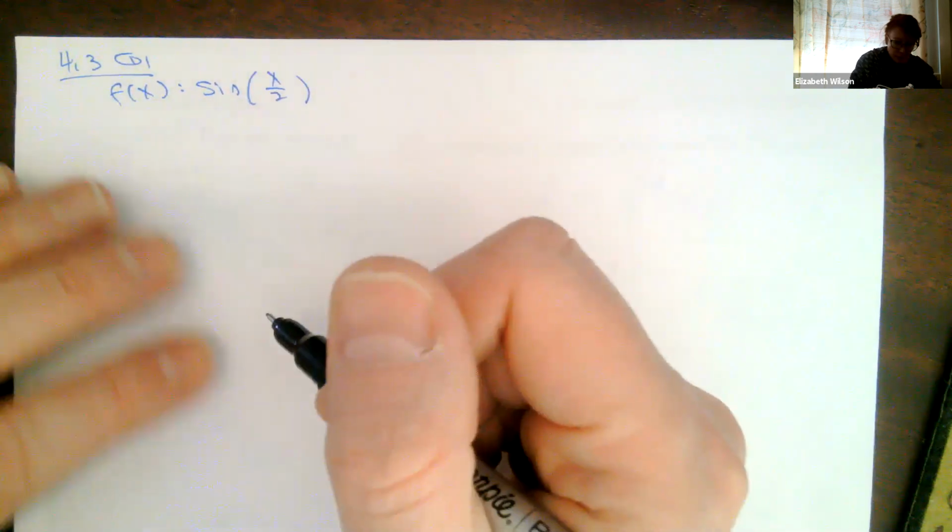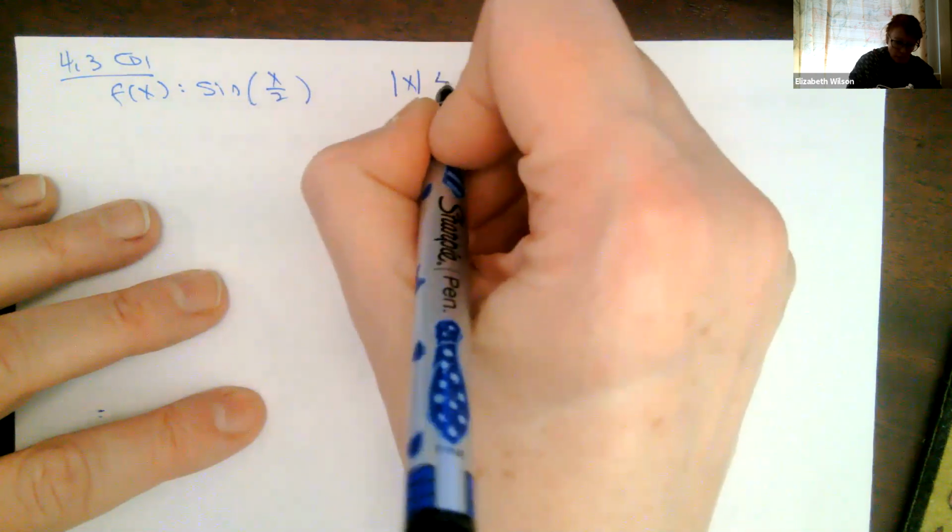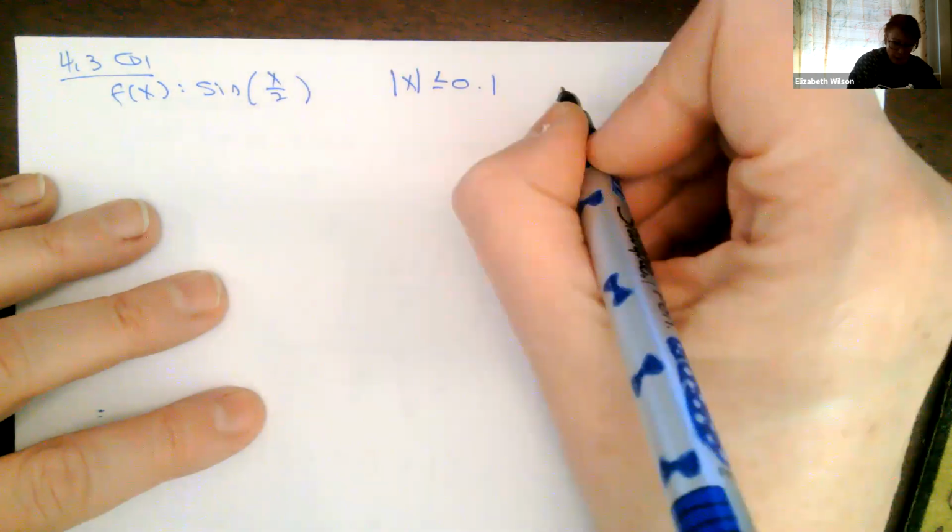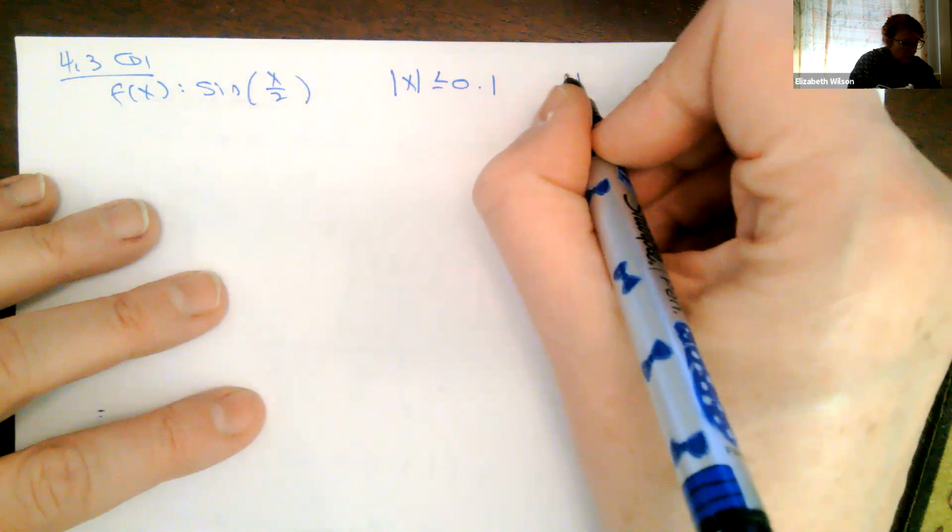All right. So this is 4.3 question 1, right? This is like our sine, but we're accumulating 1/2 values. We'll do A, B, and C because there are important parts in all of this. So we've got f of x equals the sine of x over 2. They gave us a bunch of other information, and then we want a reasonable upper bound.